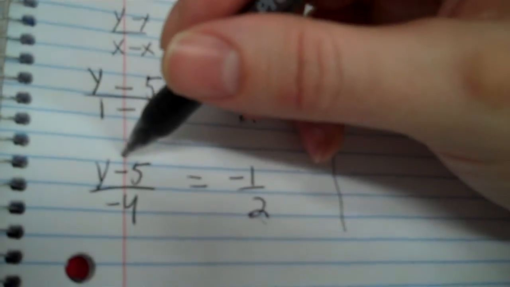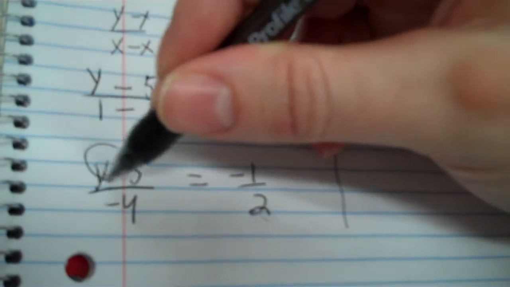Now here's what you're going to do. Circle a diagonal, and you did this in December. You're going to have to be reminded how to do it, but that's fine. The diagonal with the letter. So y is diagonal from 2, but y has a minus 5 with it.